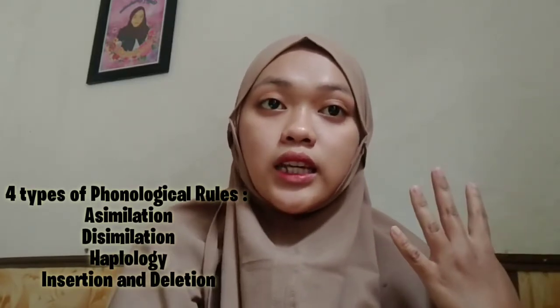Phonological rules can be roughly divided into four types. The first is assimilation, dissimilation, haplology, and the last is insertion and deletion. Okay, the first type of phonological rule is assimilation. Assimilation is a common phonological process by which one sound becomes more like a nearby sound. Example, handbag is often pronounced "hambag." This example shows us that the n sound is followed by the b sound, it becomes the m sound. So the fixed pronunciation is "hambag."